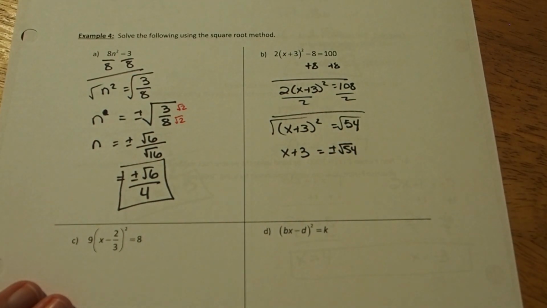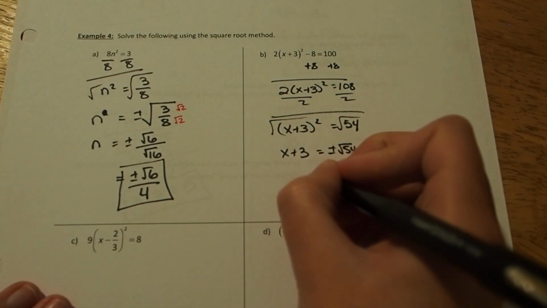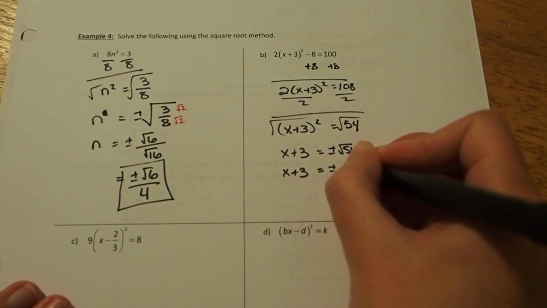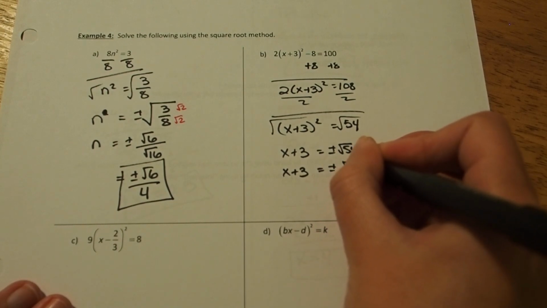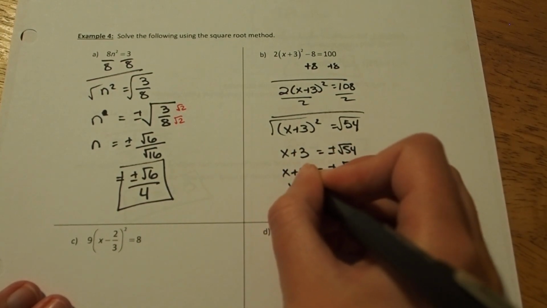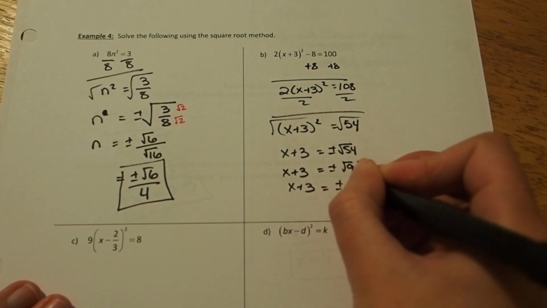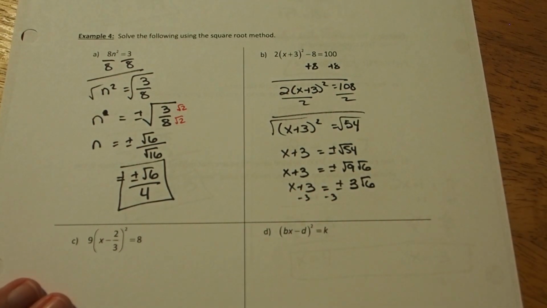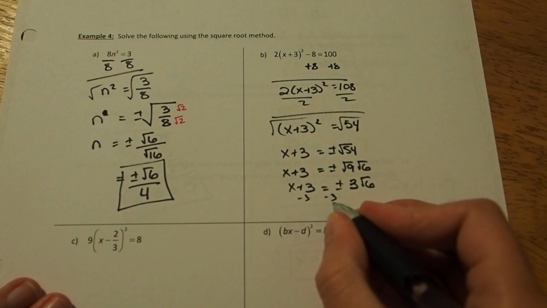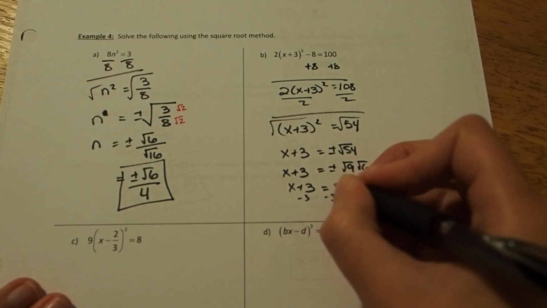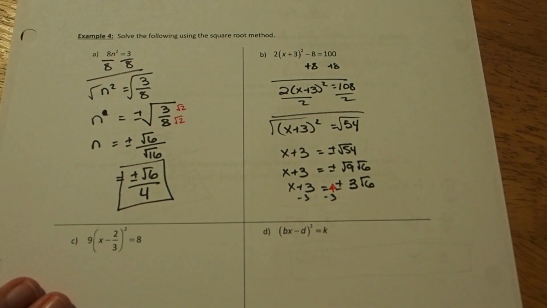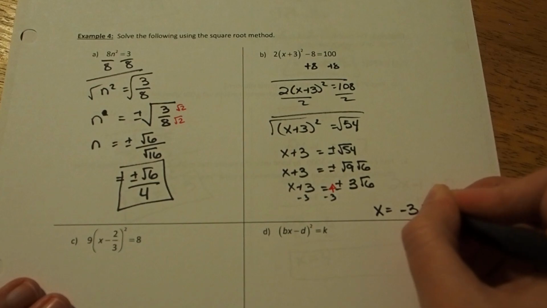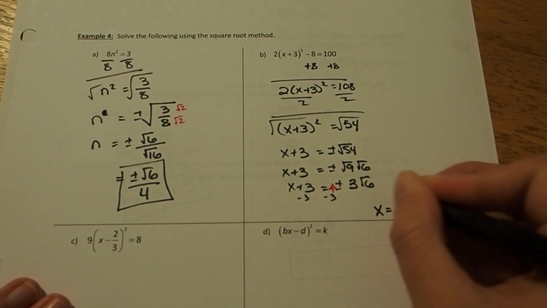Now 54 is not a perfect square, but can be broken down into square root of 9 and square root of 6. So x plus 3 equals plus and minus the square root of 9 times the square root of 6. I'm writing a little bit smaller here. X plus 3 equals plus and minus 3 square root of 6. And then I need to subtract 3 from both sides. When I subtract this 3, because 3 is not a like term to 3 square root of 6, I'm just going to write it in the front here. So my answer is going to be x equals negative 3 plus or minus 3 square root of 6.